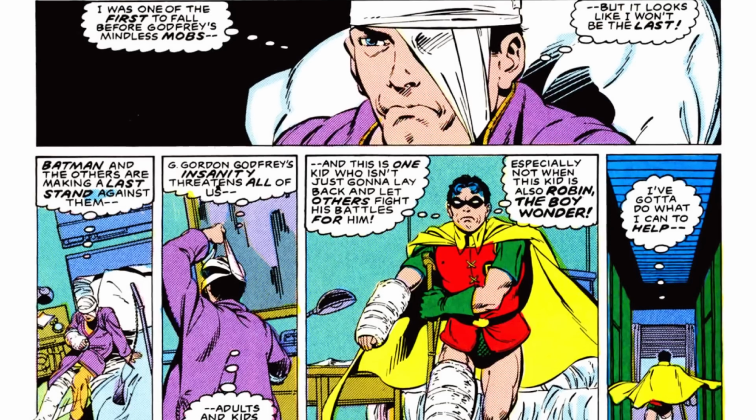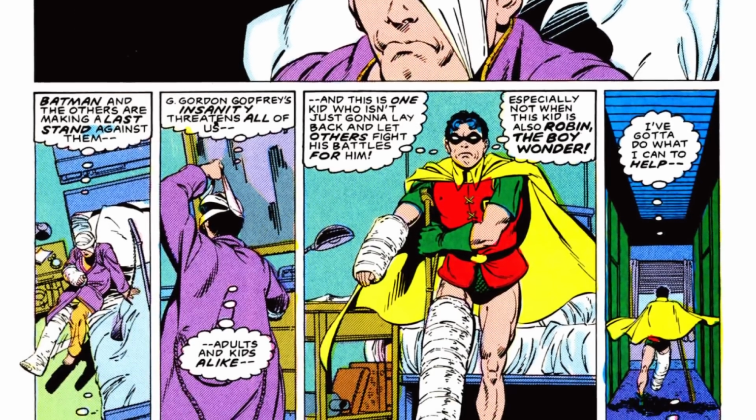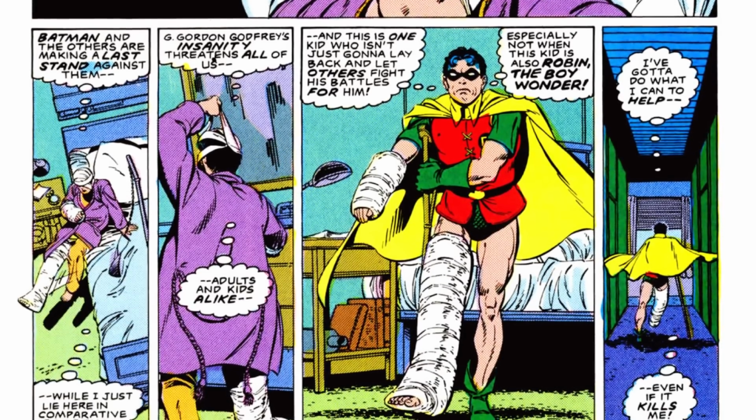Robin is in the hospital in traction, and he sees it happening. He goes, I can't sit this fight out. If it's the end of everything, then I better do something. So he puts on his Robin costume and hobbles out, in a full leg cast and an arm cast, on a crutch. Yeah, you're going to do a lot, Robin.